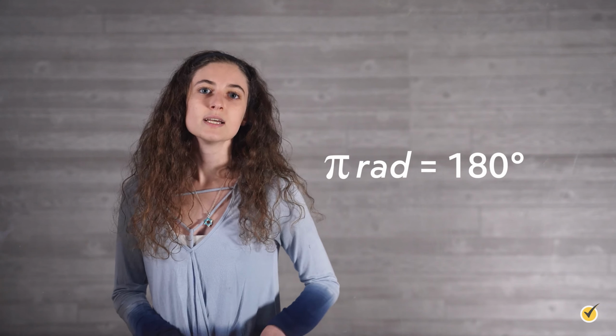Remember, you can convert between radians and degrees using the conversion pi radians equals 180 degrees. We then use our unit circle with angles in standard position to find the trig values of common angle measurements.